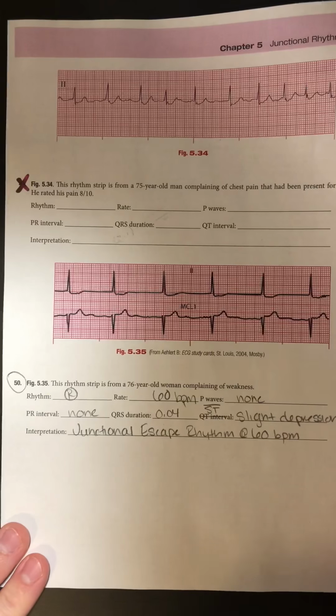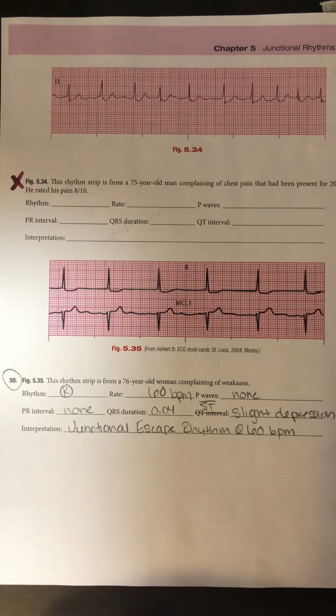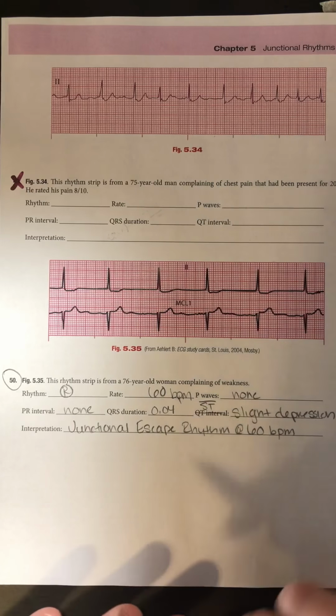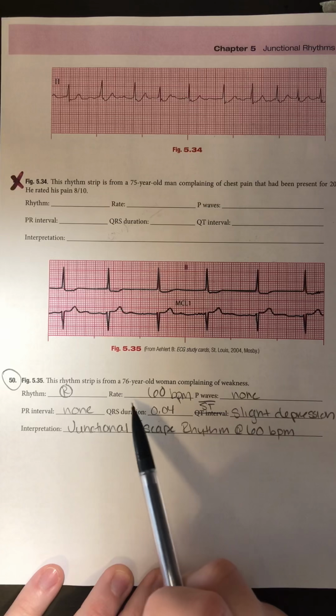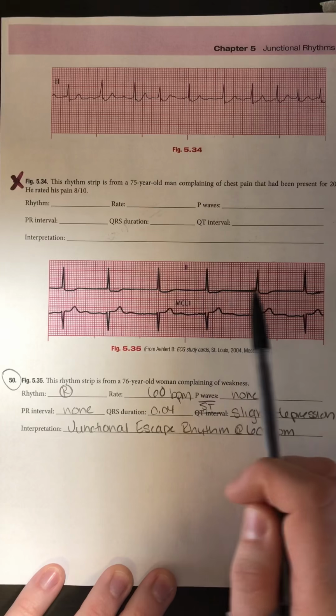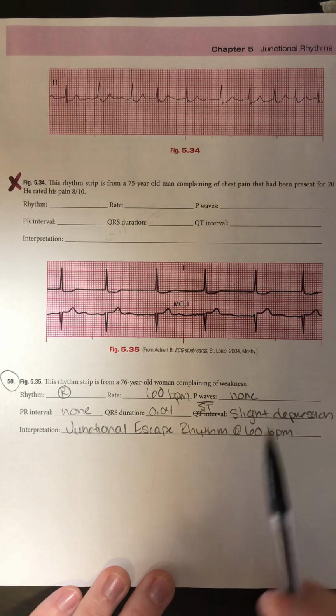All right, last page here. I'm looking at the last rhythm here, number 50, figure 5.35. It is regular. My rate, 1, 2, 3, 4, 5, 6. 6 times 10 gives me that 60 beats per minute.